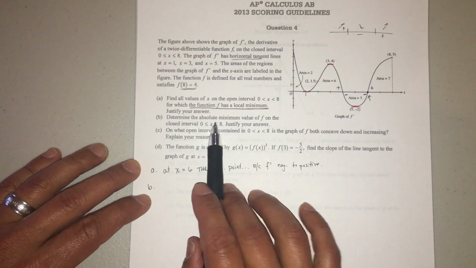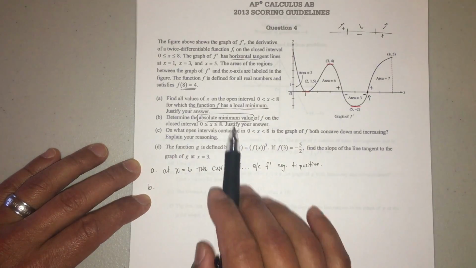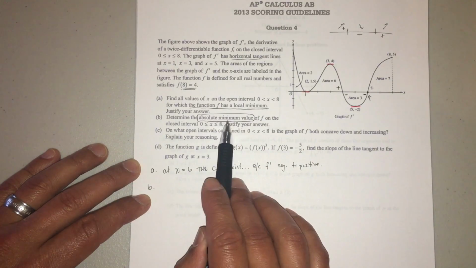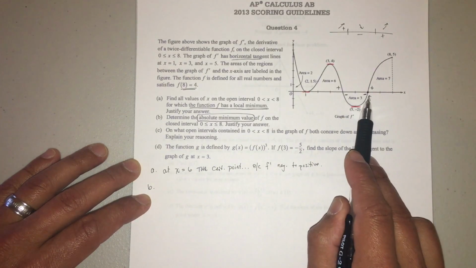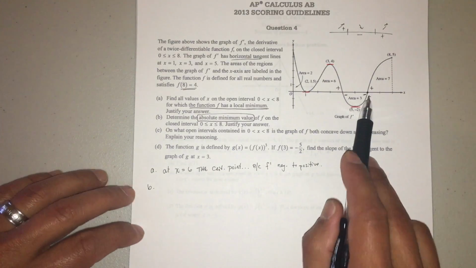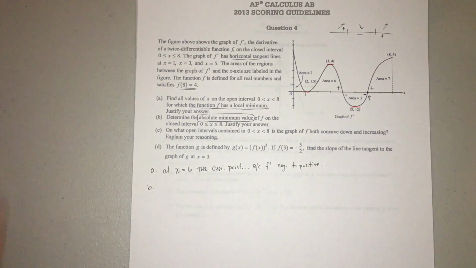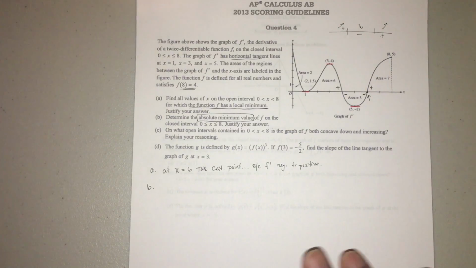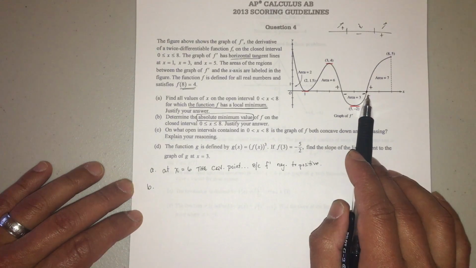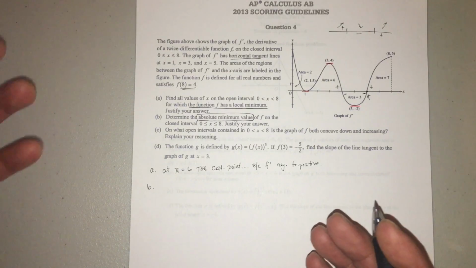Letter B, determine the absolute minimum value. You see that difference? Right here, they're asking for a local minimum, but it just says minimum, doesn't it? Right here, it says absolute minimum value. So I have a minimum at x equals 6, but what is that value? I hope you notice that little difference. Determine the absolute minimum value of f on the closed interval between 0 and 8. Justify your answer. Remember, it's almost like those rate accumulation problems. I know I have a minimum here, but what is the value? I have to plug it into something. What's the value going to be?